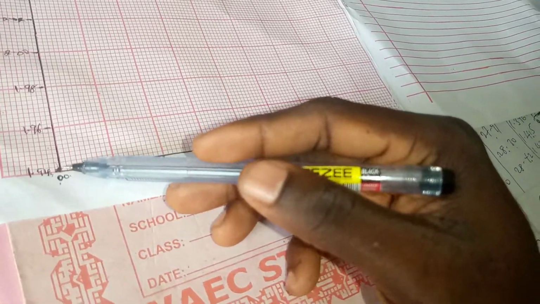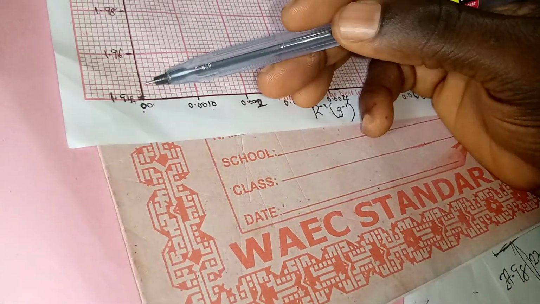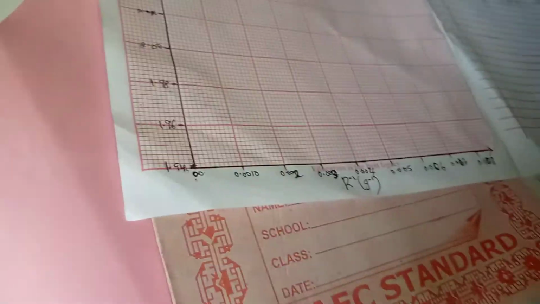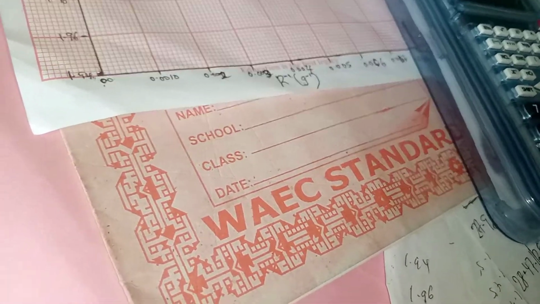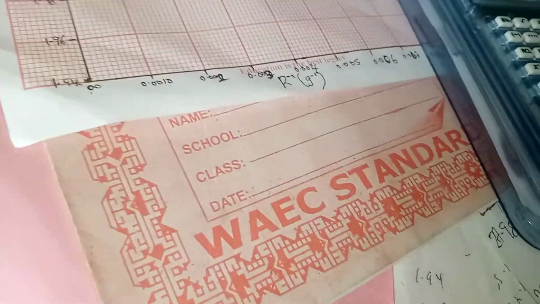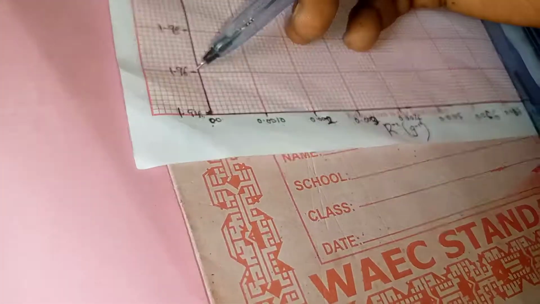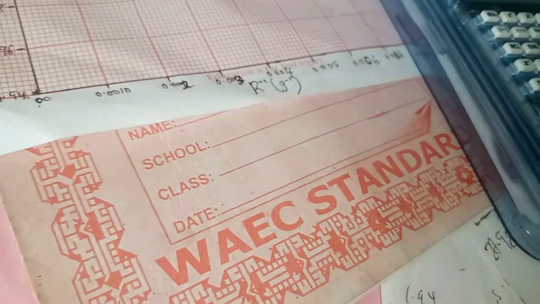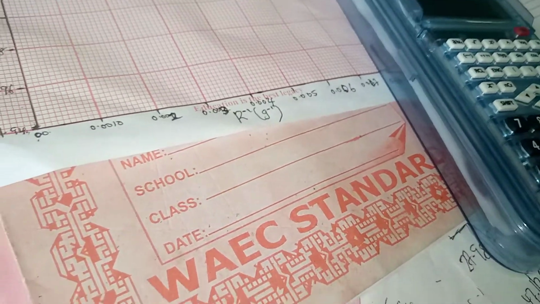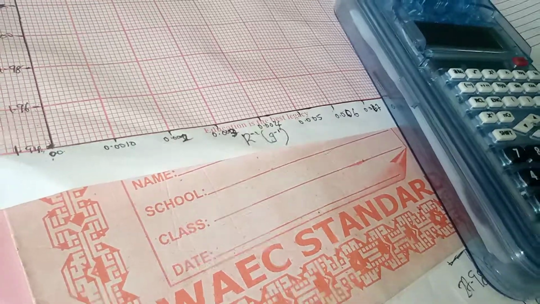Now the gap between this is going to be 1.96 minus 1.94, that's 0.02, divided by all of these points here, which is 10, that's 0.002.